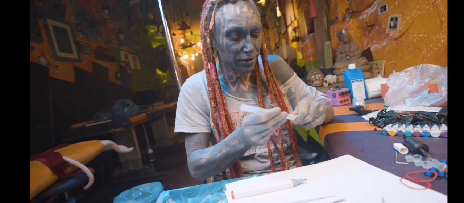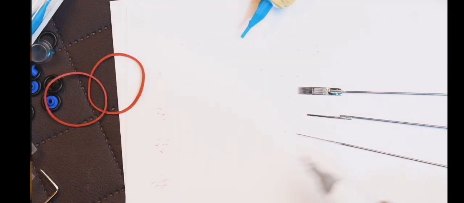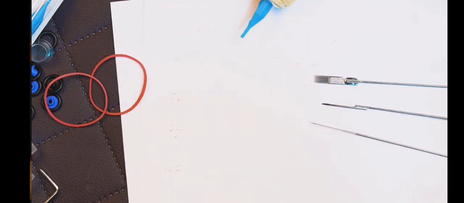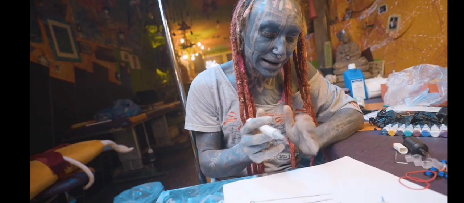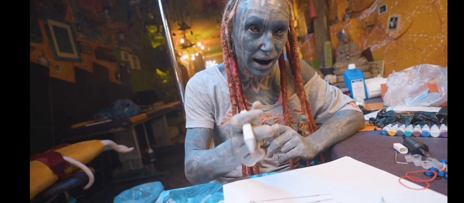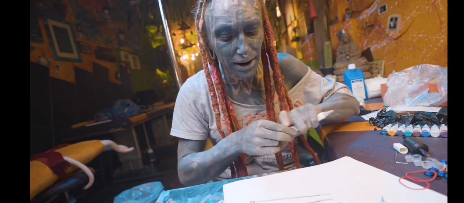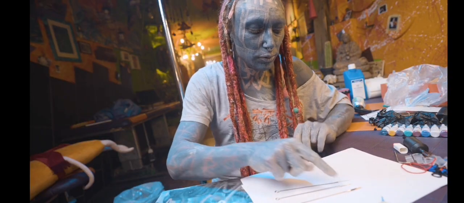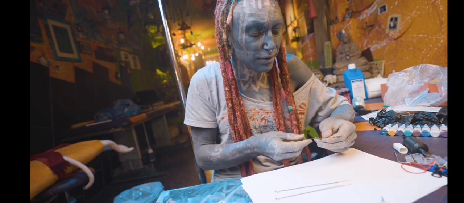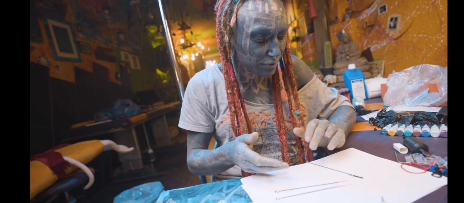As a comparison, that is a 3-liner. That is something I never really used, and I don't really recommend you to use. The thinner the needle is, meaning the fewer needles in the actual needle, the more the chances you cut the skin, you break the skin. And it's also a lot more painful than when you use something like this. This is a 15 Magnum. This is probably the one Magnum I used for most everything.